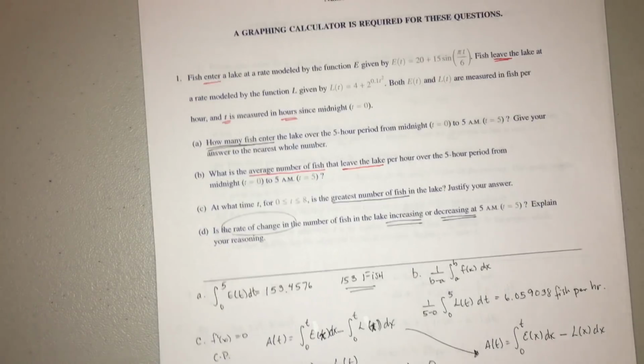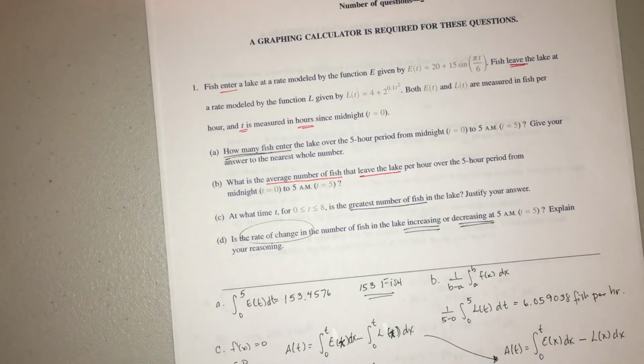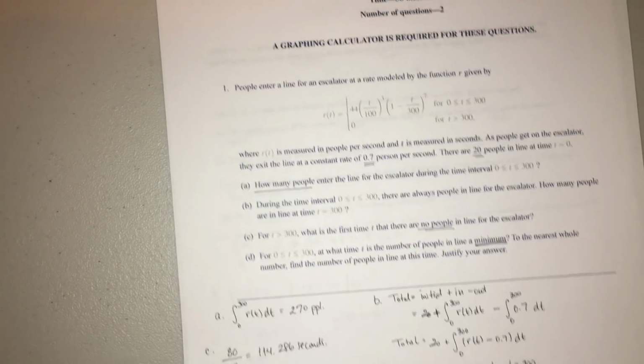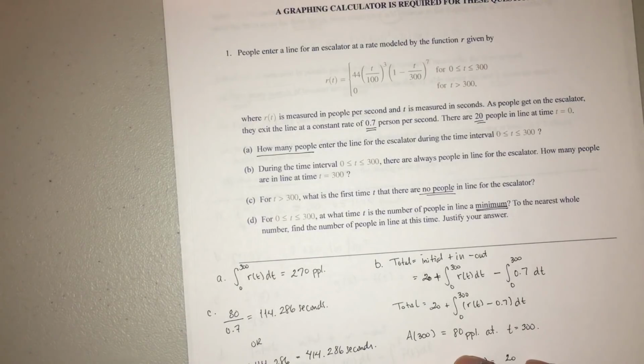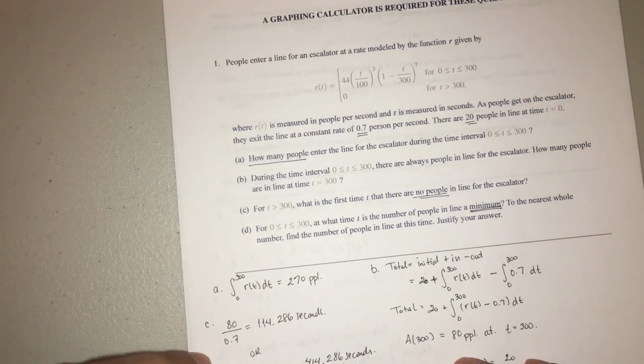And how am I going to study? Boom, accumulated rate. When it says how many fish, what do you do? Integrate. When it says average number of this, what do you do? Go back to 2018. What does it say? How many people? Boom, take that integral.